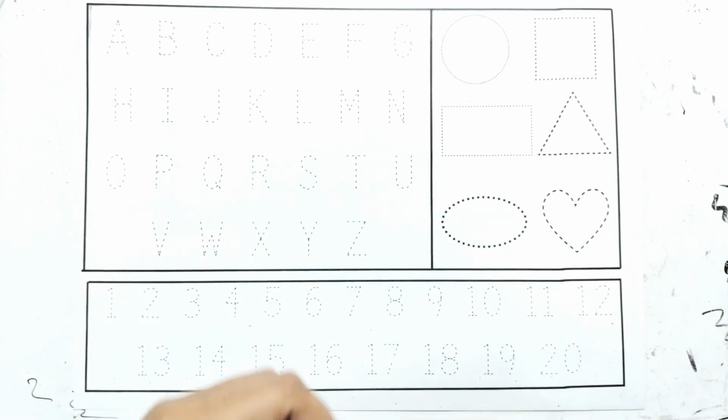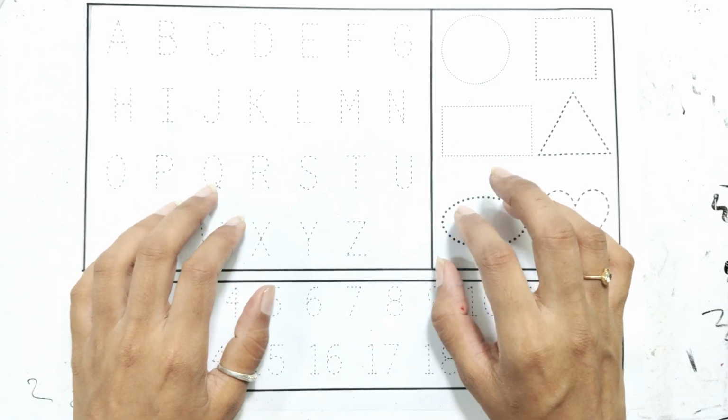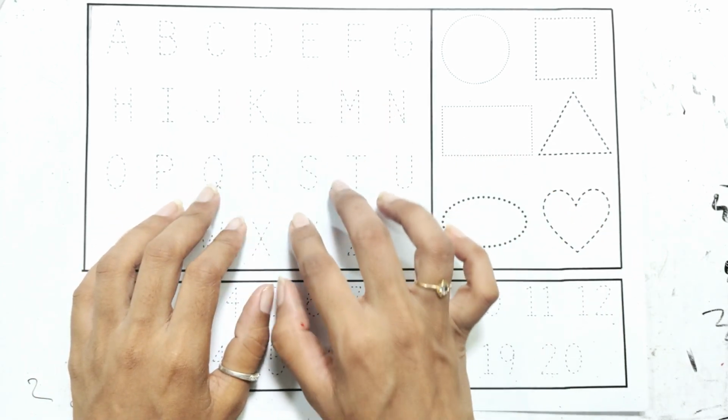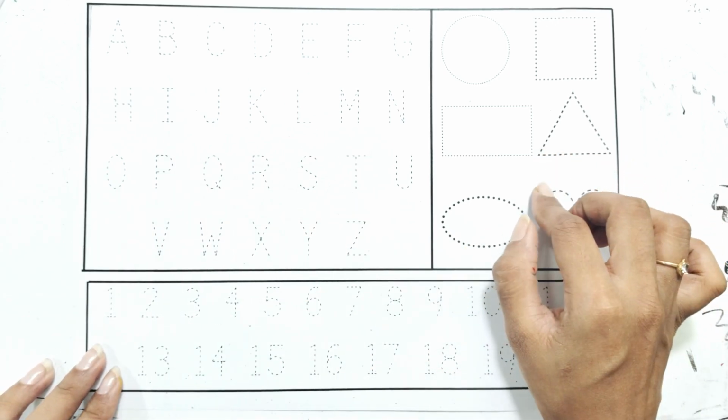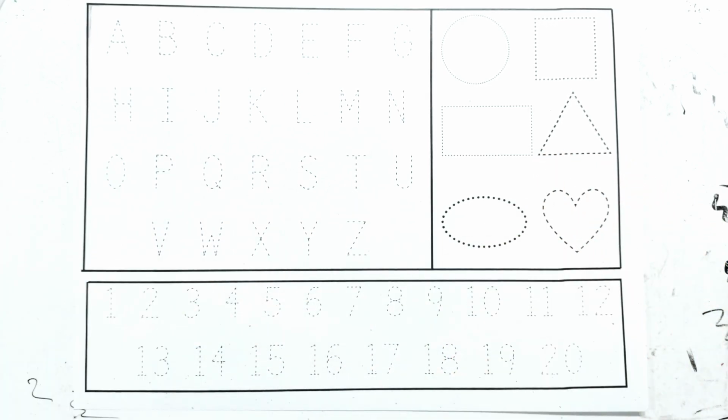Hello kids! Today we will learn English alphabet, counting numbers, shape names and color names.